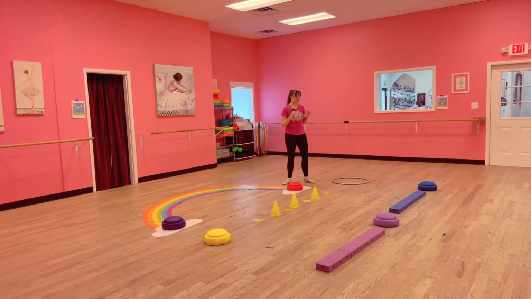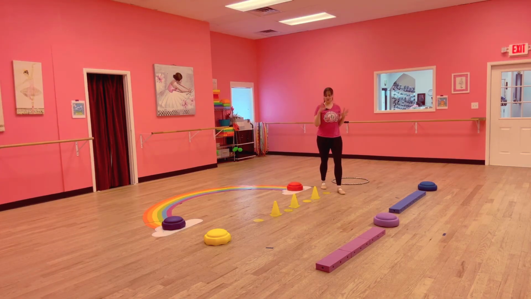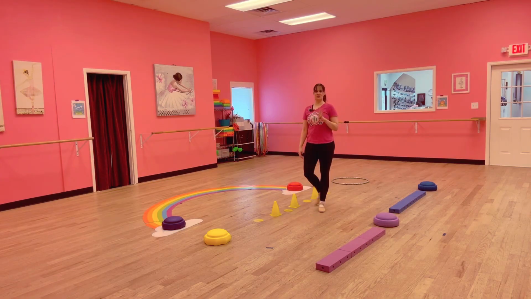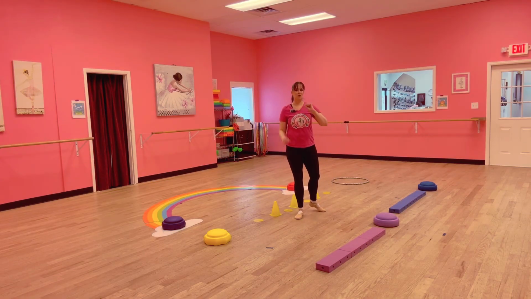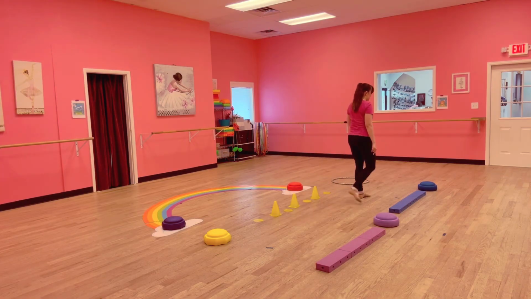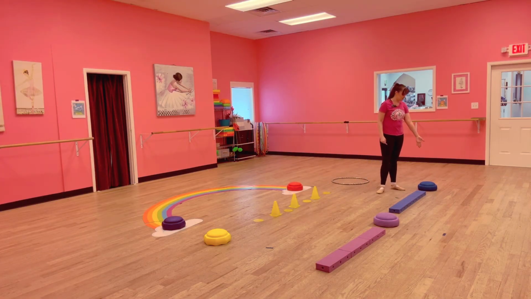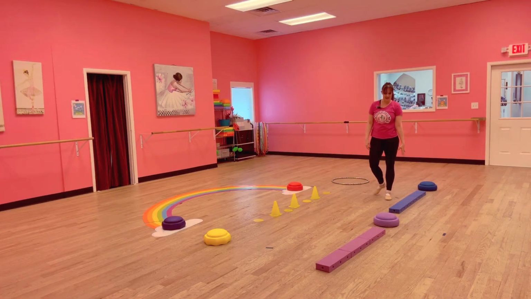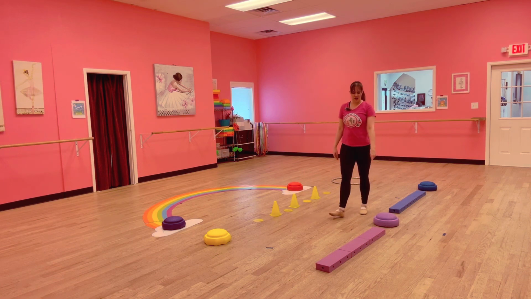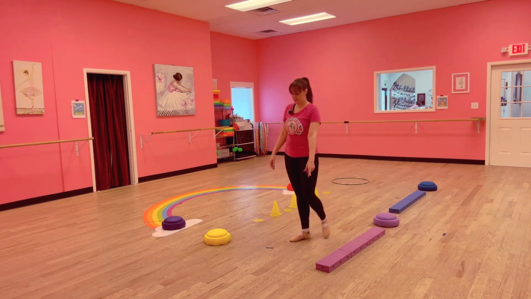Every single story dance pathway has 4 foundational skills that we explore. That is static balance, which would be standing on all of these spots and doing a balance, as well as dynamic balance, which is remaining balanced as you travel, like across a balance beam.